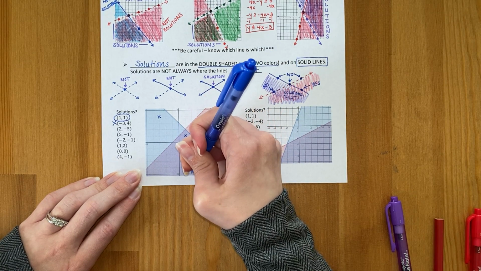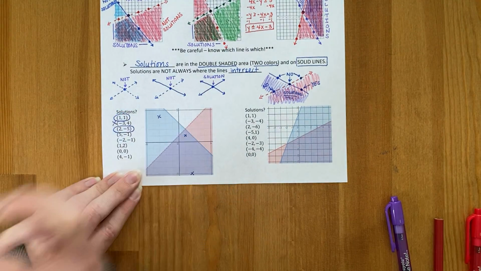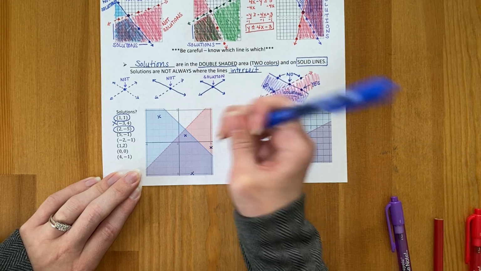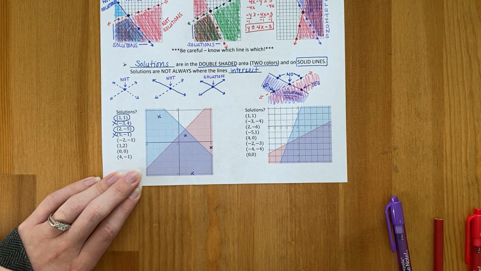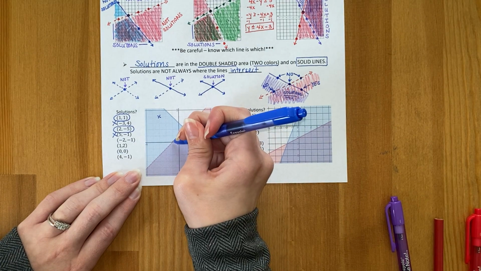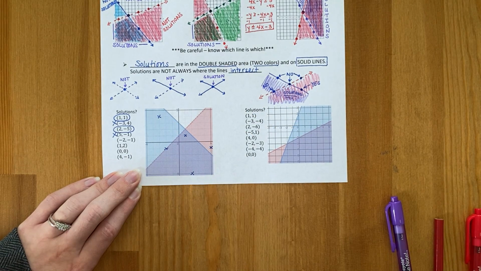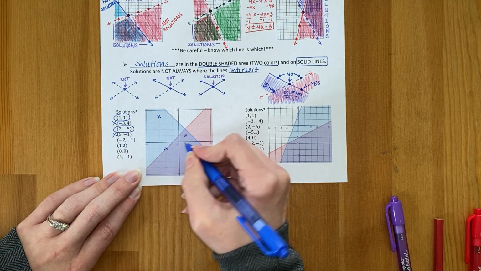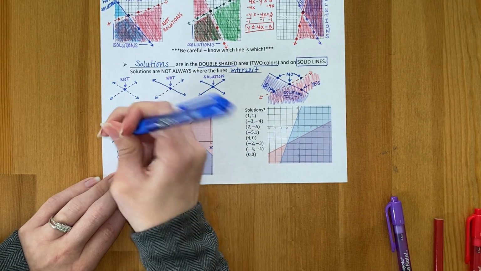-2 does fall within that purple area in that double shaded region. 5, -1 is only in the red. So that makes that not a solution. -2, -1 brings into play that conversation that we just had about what happens if it falls on one of those boundary lines. Now, although we are skirting the edge of that double shaded area, we're on a dotted line, so that makes it not part of my solution.